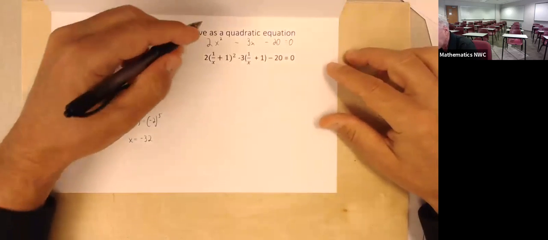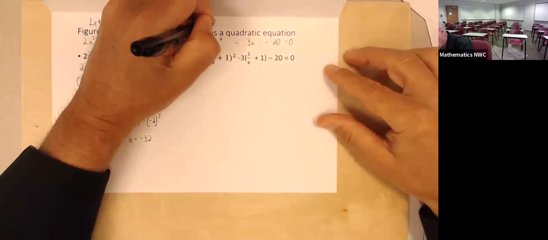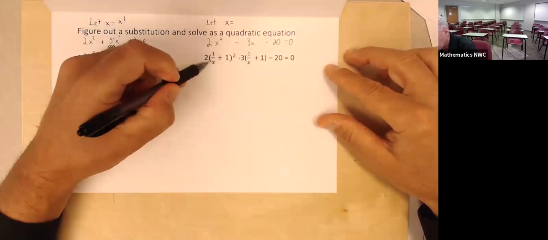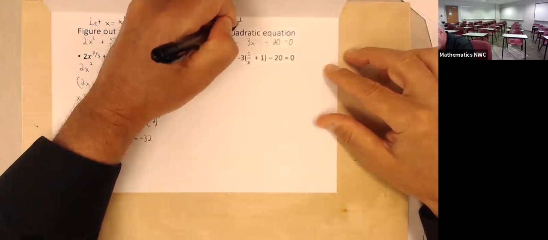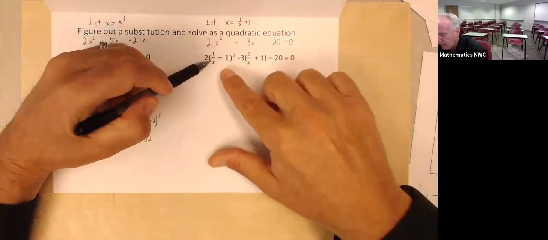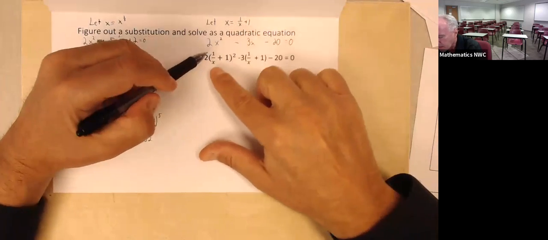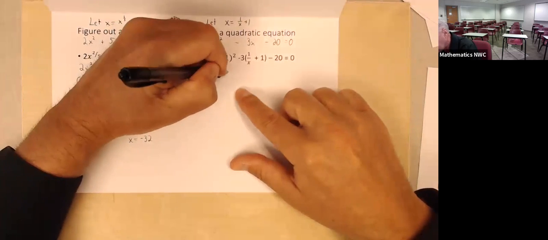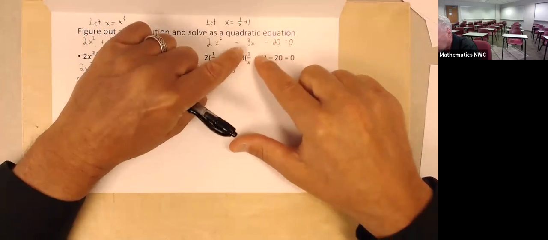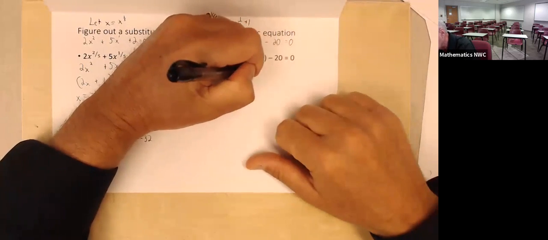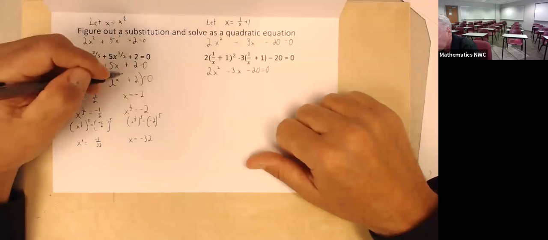So if I begin by letting my x equal this quantity, 1 over x plus 1. If I let that quantity be x, then this is 2x squared. If I let this quantity be x, this is 3x. This is just a straight integer.